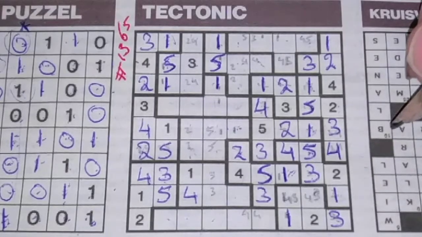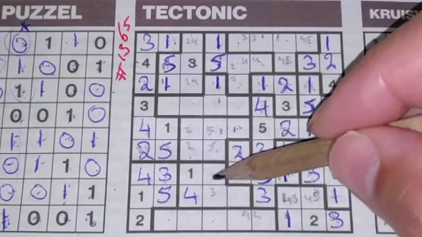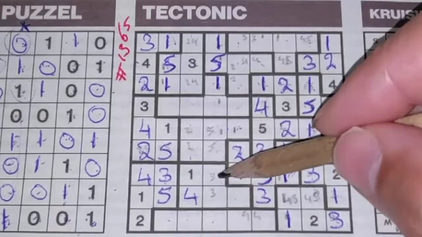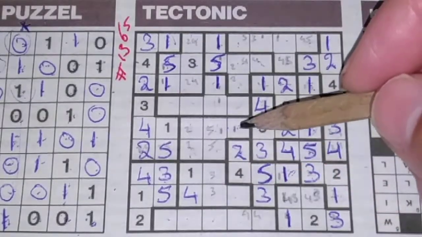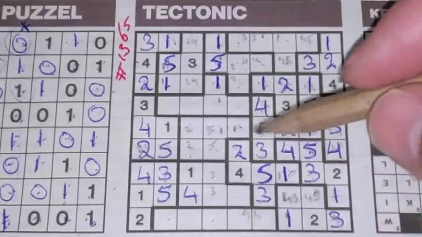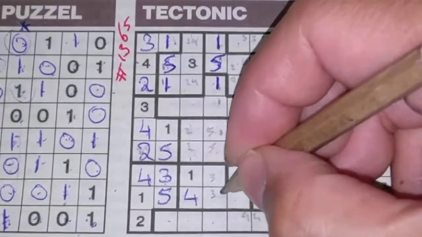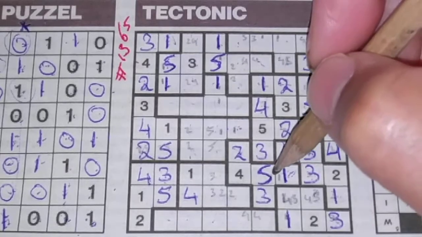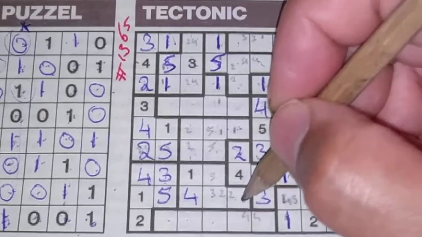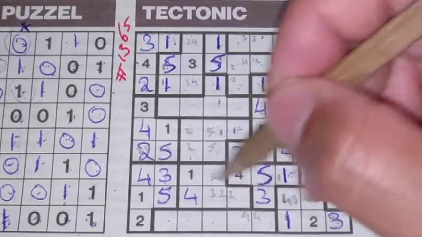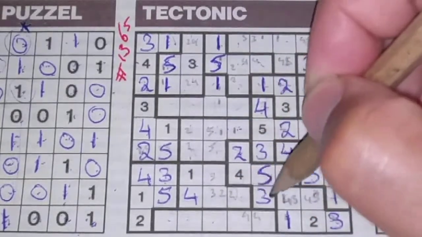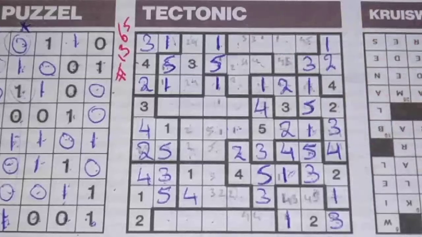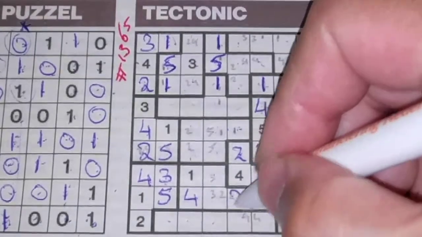Let me think. We have a 2 here, so this box cannot be a 2. So the 2 goes in those 2 boxes. Yeah, I think this box should be a 2 because it cannot be a 1. Should be a 2, cannot be a 3, cannot be a 4, cannot be a 5. Yes, it's a 2. This one should be the 2.